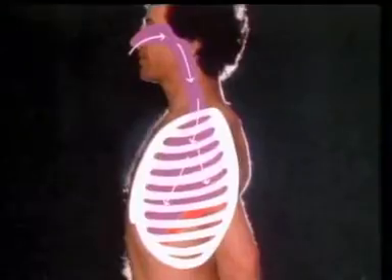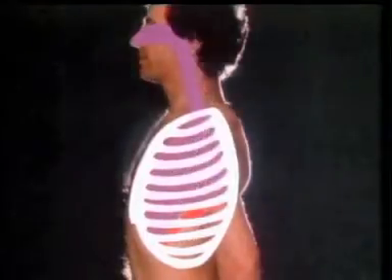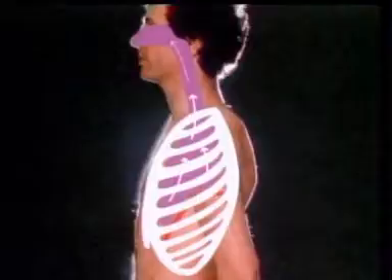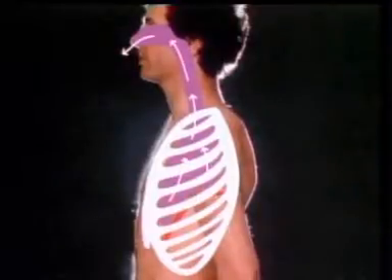You have inhaled. Now other nerve cells in the brain send impulses that cause the diaphragm and rib muscles to relax. Your elastic lungs recoil a little, and some of the air they contain, now loaded with carbon dioxide, is pushed back out from your respiratory system. You have exhaled.